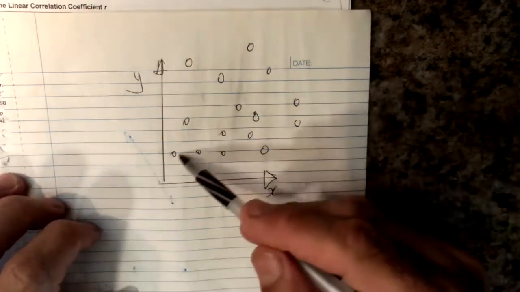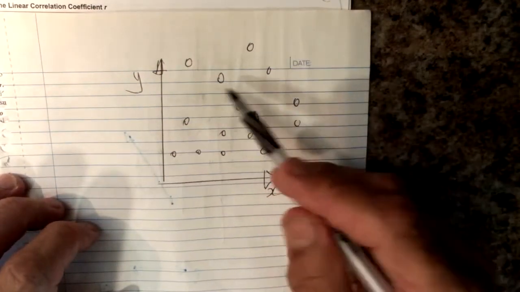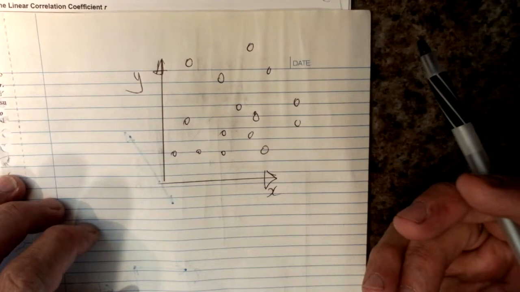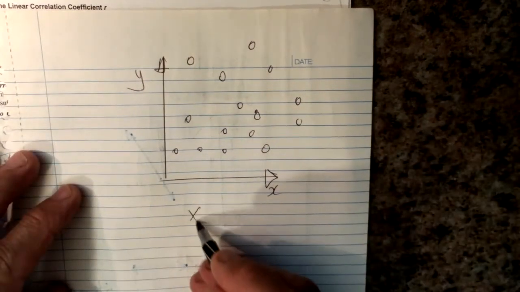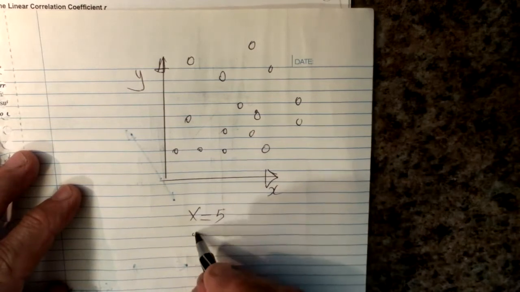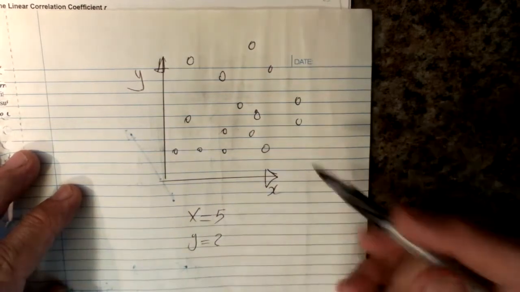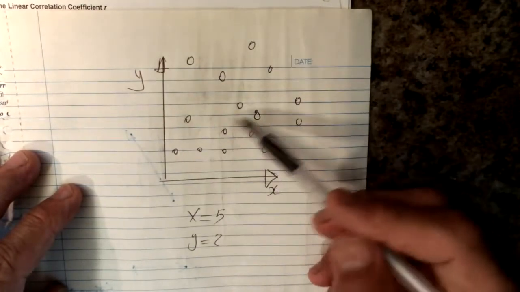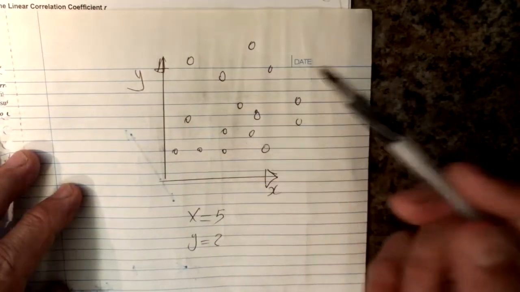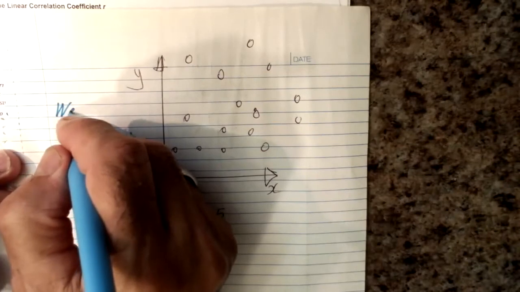Can you draw a straight line where all the points are clustered? No. See, this is not a good correlation. So in this case, if I say x equal 5, find the y value, you can't really do it because you cannot draw a straight line that has all these points close to it. In this case, we say we have a very weak correlation.